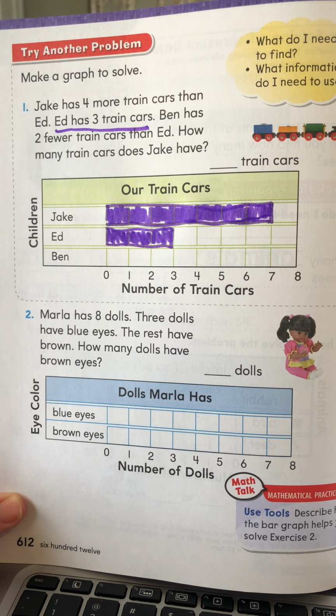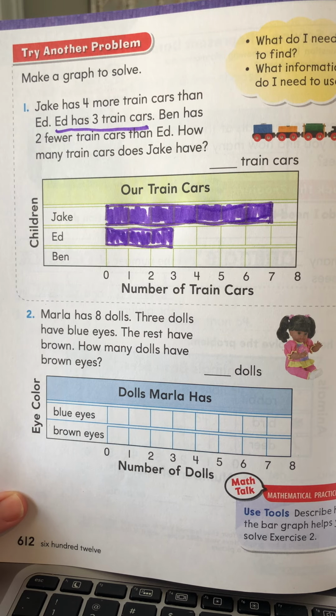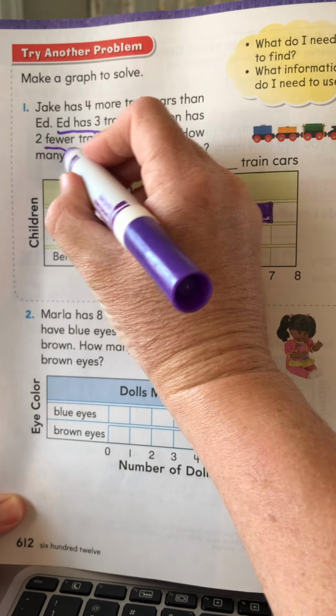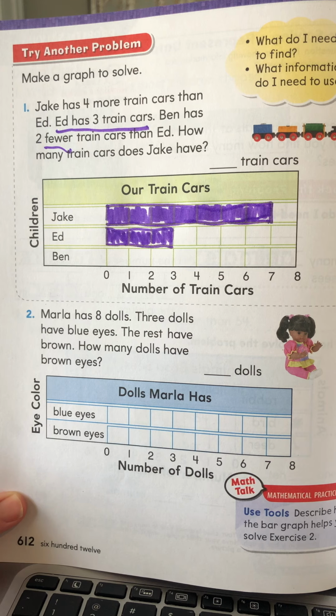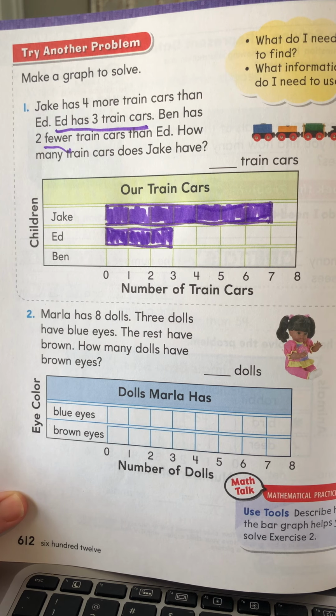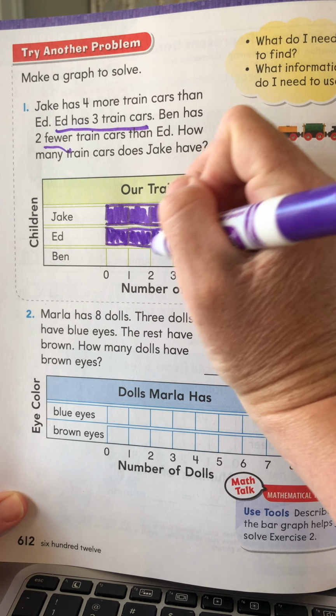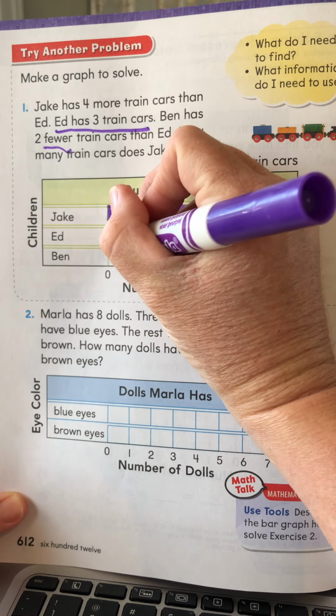Okay, now Ben has 2 fewer. We know that the word fewer means less. So Ben has 2 fewer cars than Ed. So how many cars does Ben have? That's right, he only has 1 car. So 2 fewer, 2 less than 3 is 1.